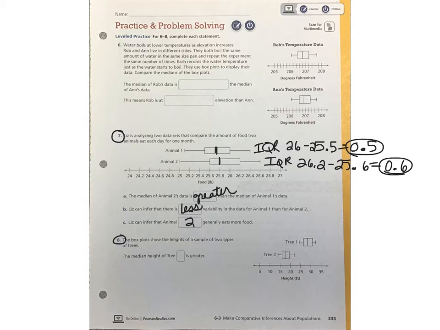C, Liz can infer that animal 2 generally eats more food. The box for animal 2 is further to the right than the box for animal 1, which implies that for animal 2, 50% of that data is greater than 50% of the data for animal 1. Now take a look at question 8. The median height of tree 1 is greater. Look at where that median is compared to the median in tree 2.